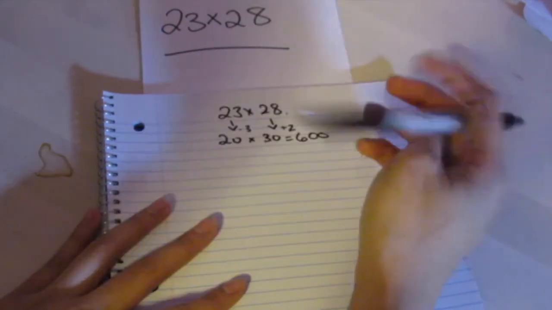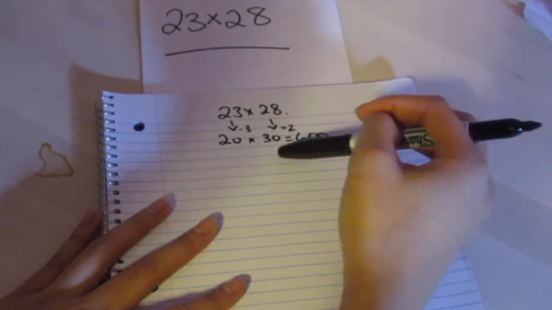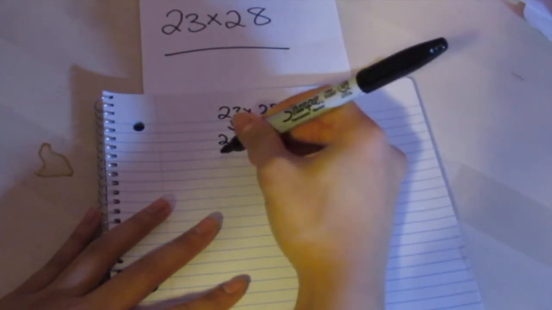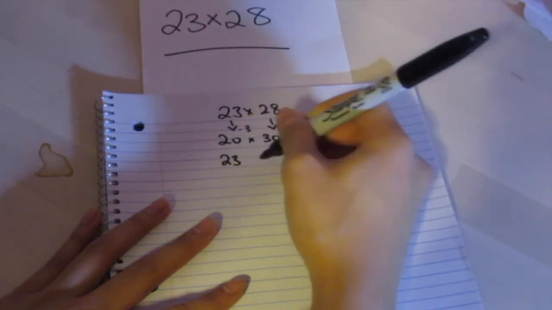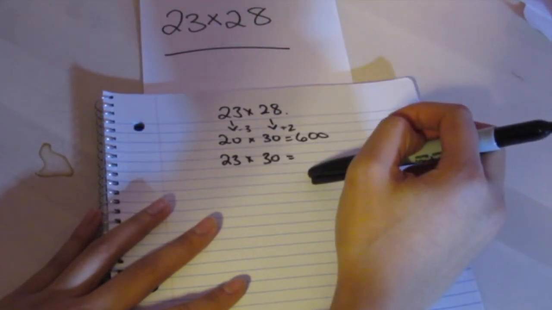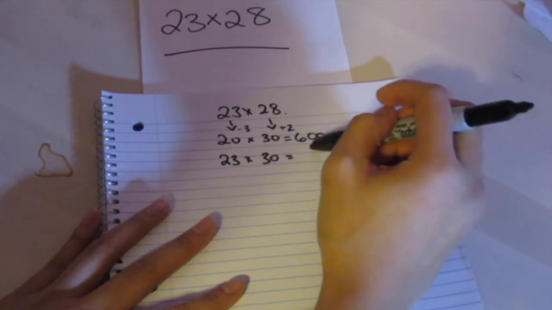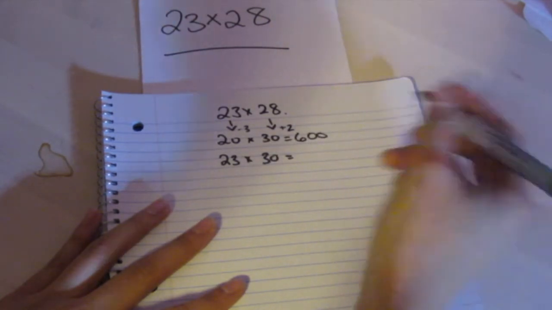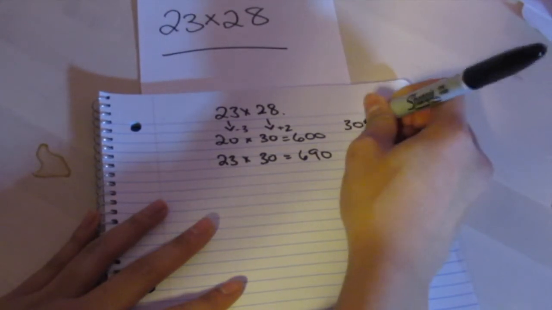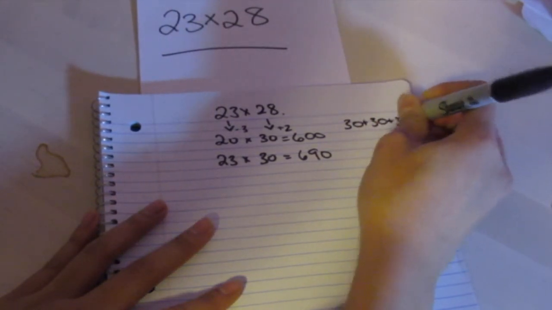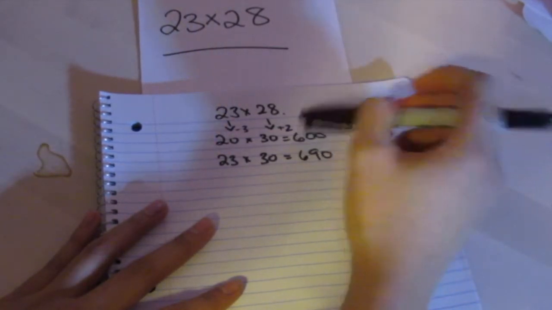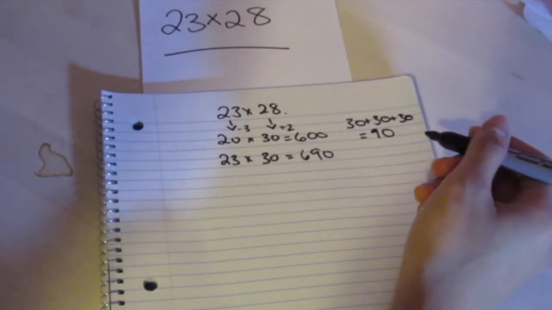We know that 20 groups of 30 is 600. So then if we add back the 3 onto the 20, to give us 23 times 30, we now have 23 groups of 30. So all we have to do is add 30 3 times to 600, because 30 plus 30 plus 30 equals 90. And you just add the 90 to the 600, which gives 690.